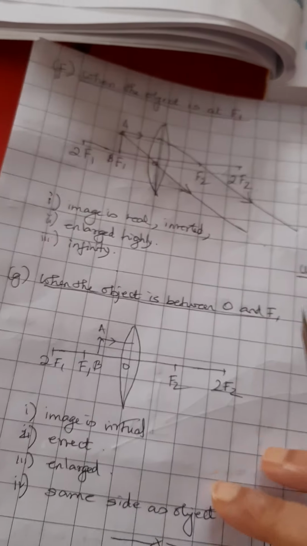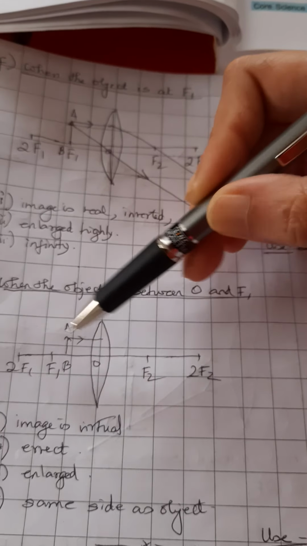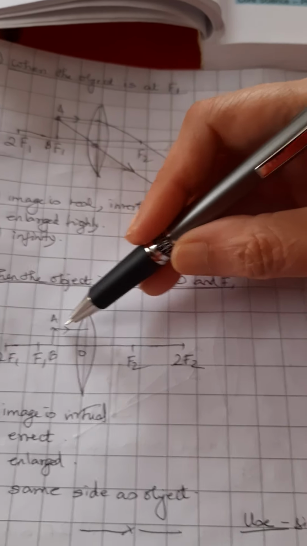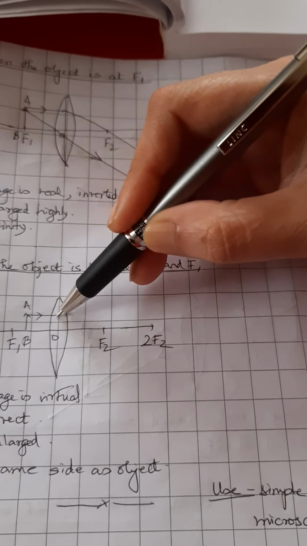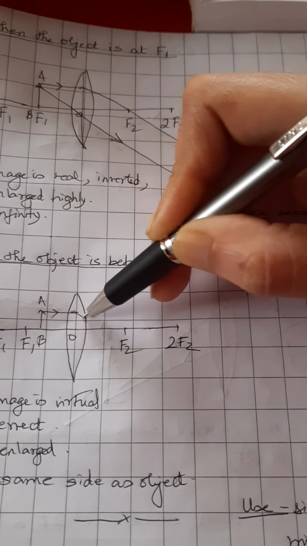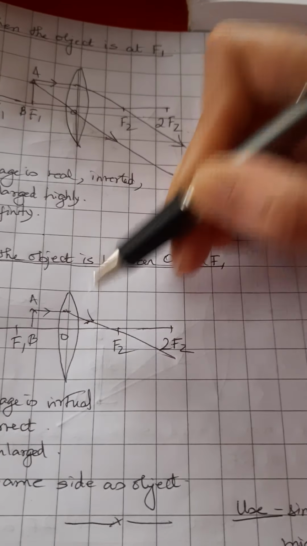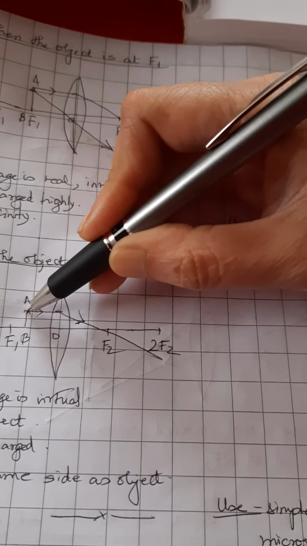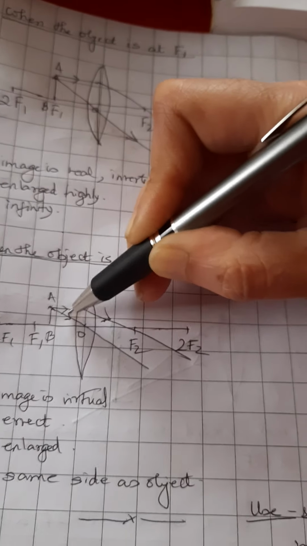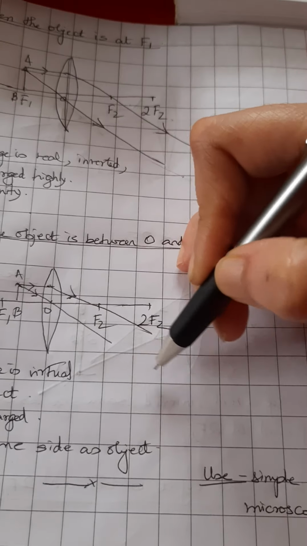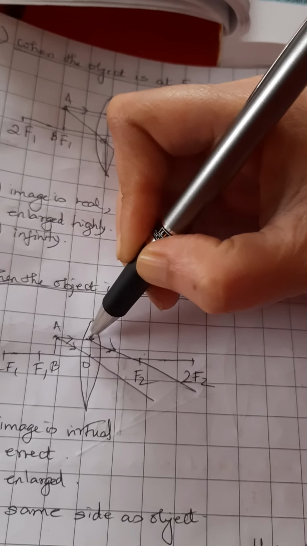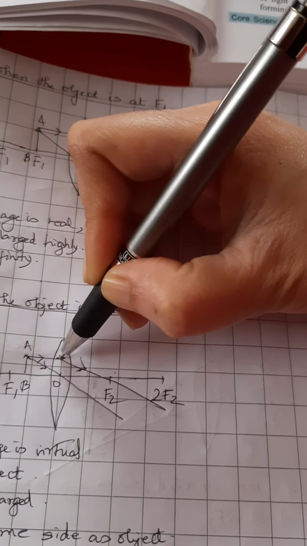So the last case is when the object is between O and F1, that is between the optical center and the first principal focus. We are again going to draw two rays. This is the first ray parallel to the principal axis. After refraction, it will pass through the second principal focus. Another ray which passes through the optical center doesn't suffer any refraction. These two rays, we produce them backwards.